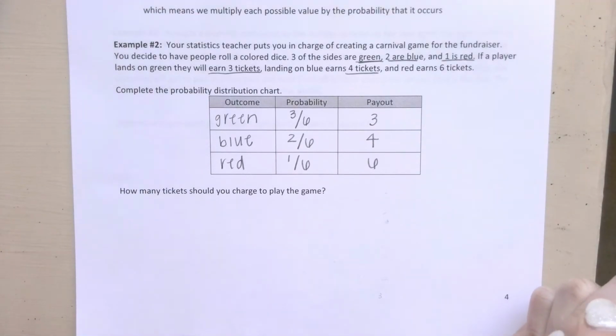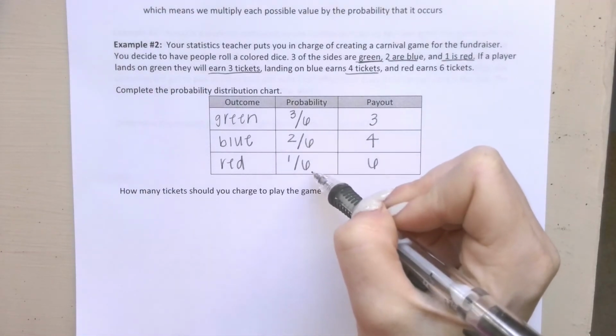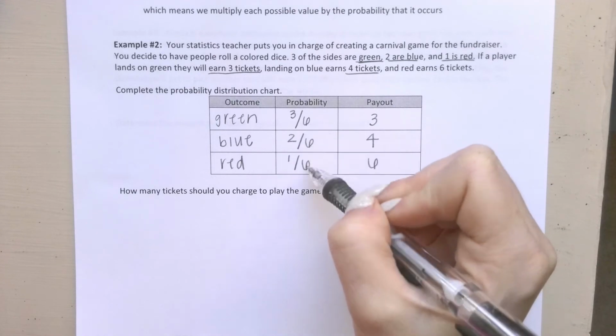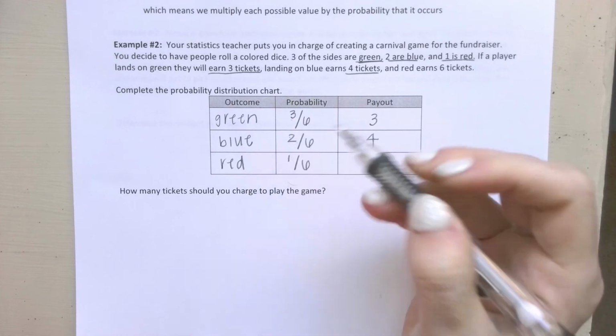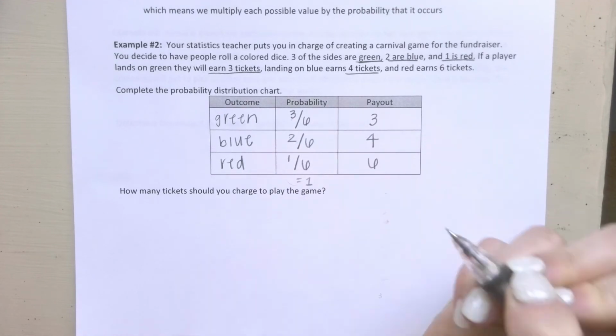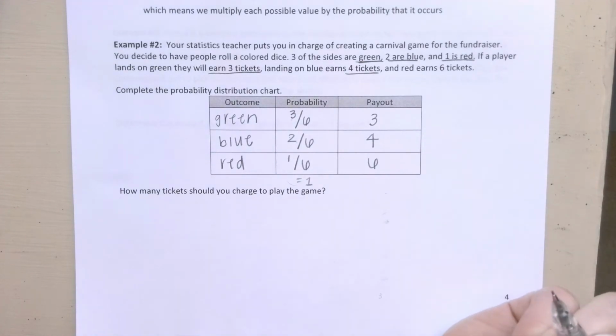Now, one of the nice reasons that I like to leave my probabilities unsimplified is because it's a quick way to check. These should add up to 1 here, so we're at 1, 2, 3, 4, 5, 6. This does add up to 1, so I know that so far I'm on the right track.